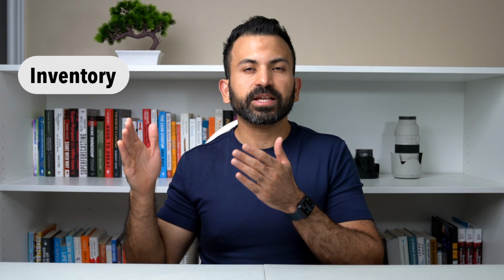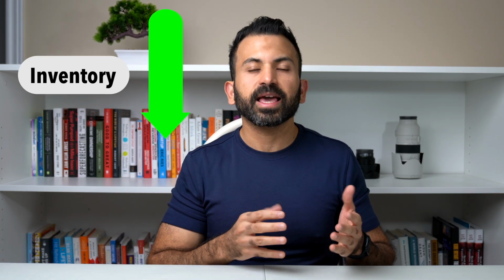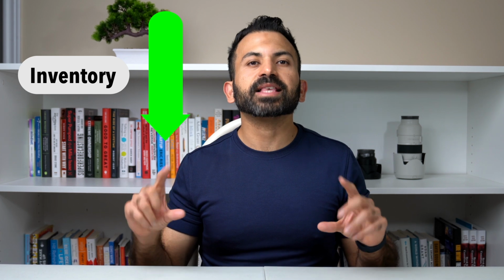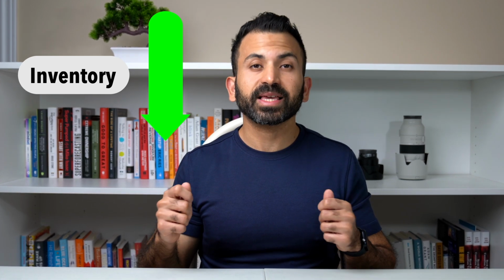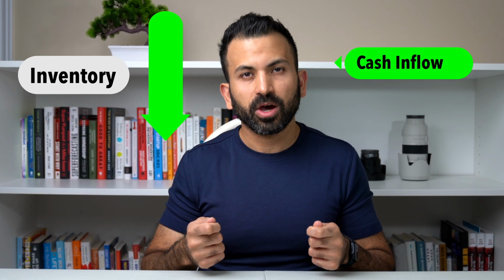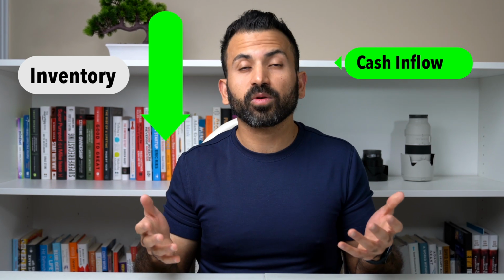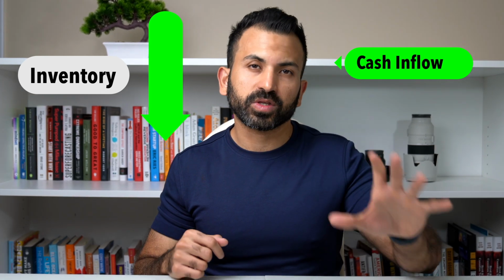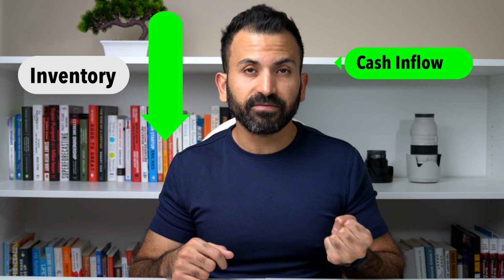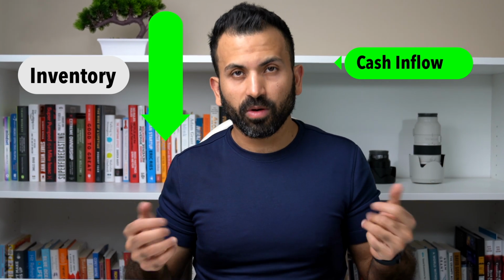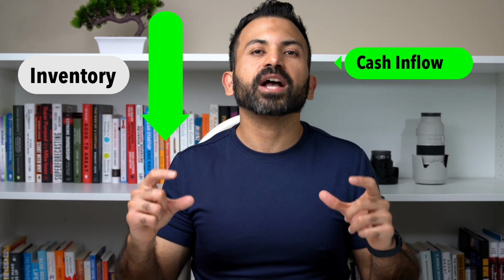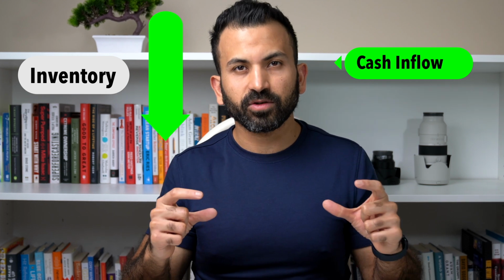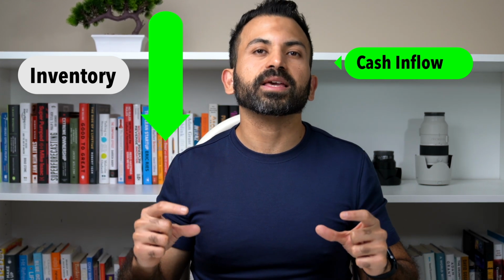If inventory decreases from one year to the next, that particular decrease is added to the cash flow statement because that's an inflow of cash. What this means is that you took the inventory you had on your balance sheet, you sold it to your customers and received cash, hence an inflow of cash, and that inflow of cash is added to profit on the cash flow statement in order to calculate cash flow.